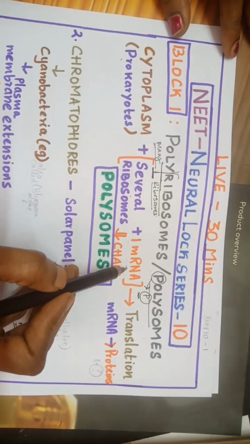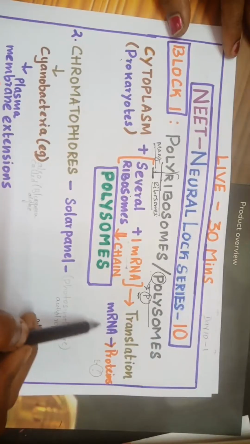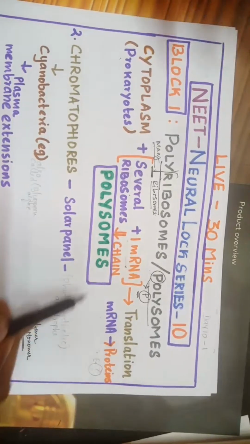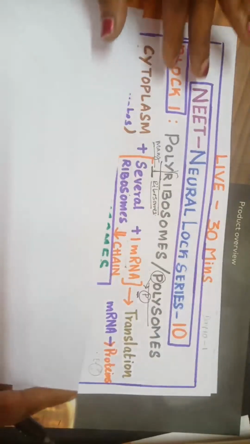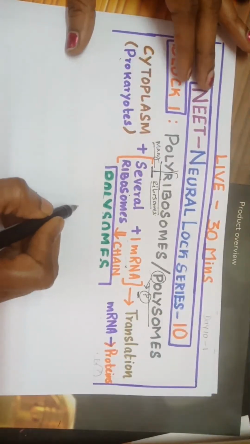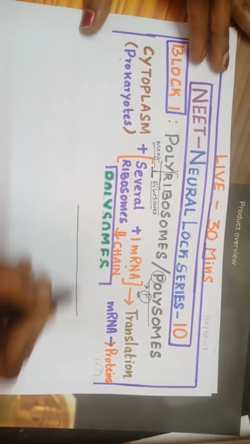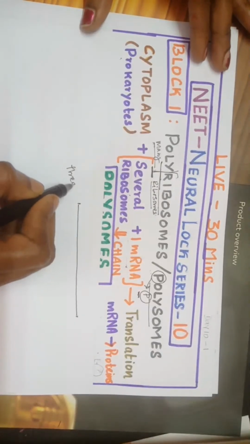What is the function of polysomes? Translation of mRNA into proteins. They translate mRNA into proteins. Now I'll show you. See, one mRNA strand. I'm going to draw a strand. Imagine this is the thread, a single thread.